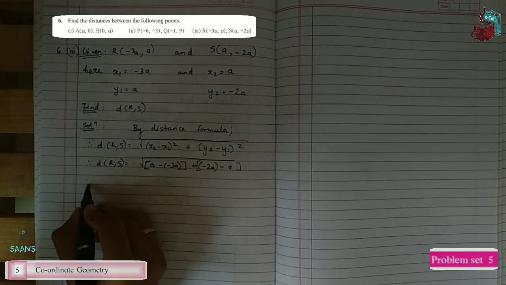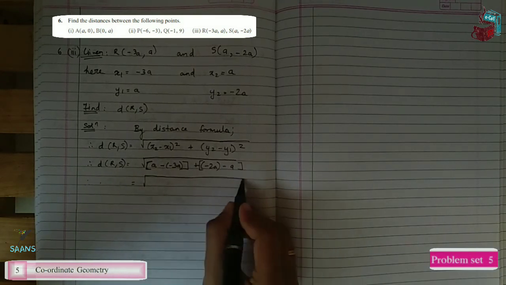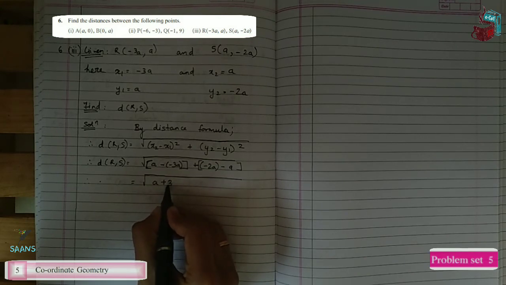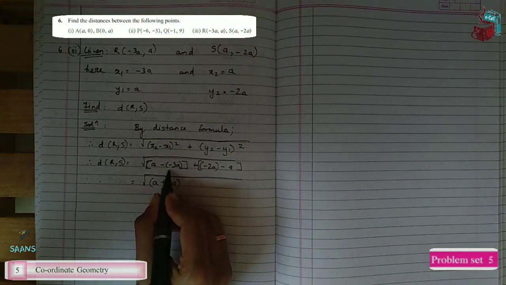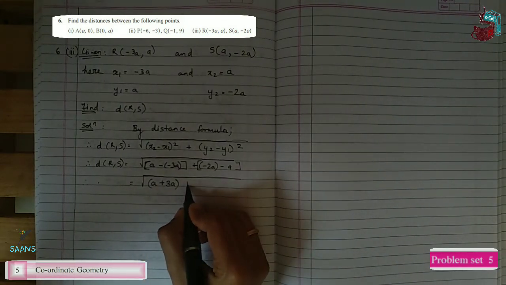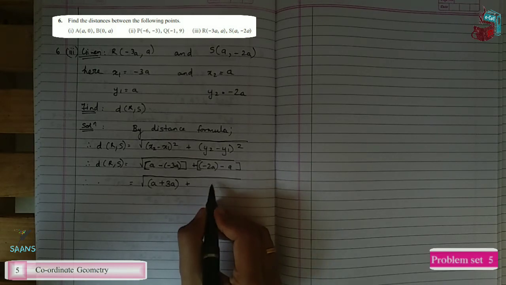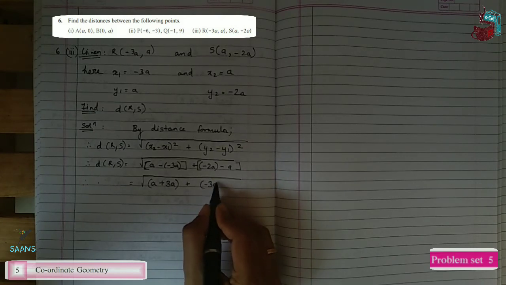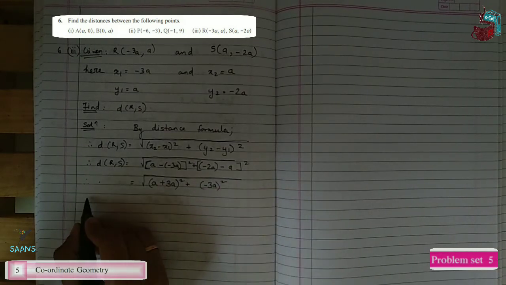Let's see how we do it. Therefore, that is equal to under root, first solve this. A plus 3a. Do not add or something. First solve this. This is multiplication. Minus times minus is plus. 2a minus a, this is the addition rule. Minus 2a plus a, and sign of the greater number, the whole square. Please don't forget this whole square.